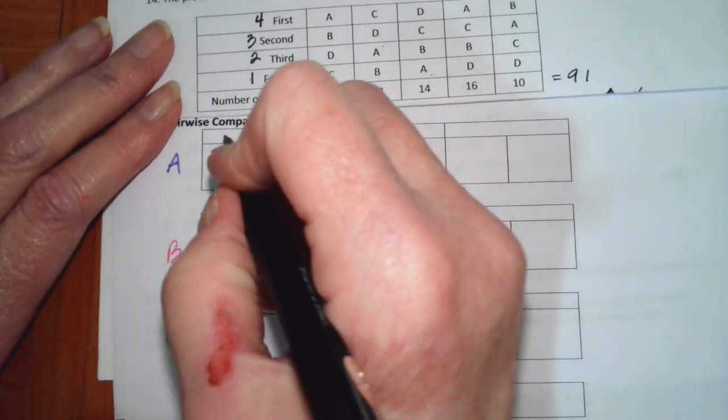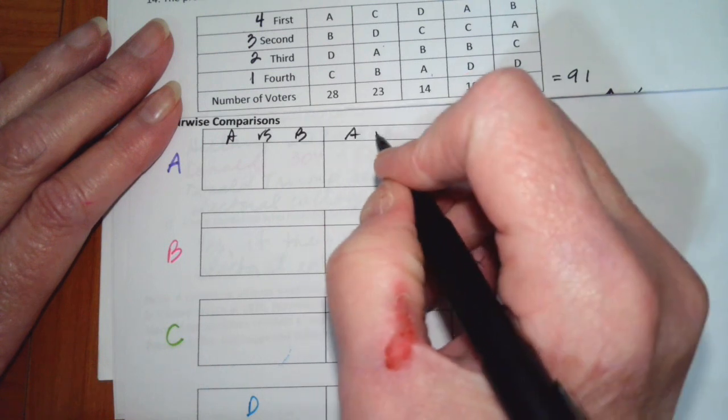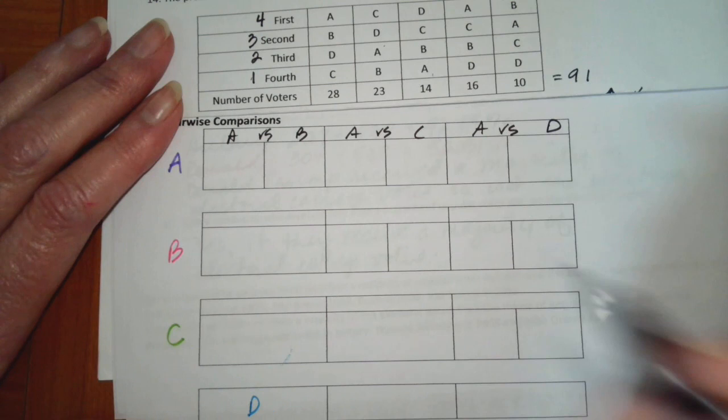Okay, so let's see, I'm going to have A versus B, A versus C, and A versus D. And I'll just go ahead and fill this in.